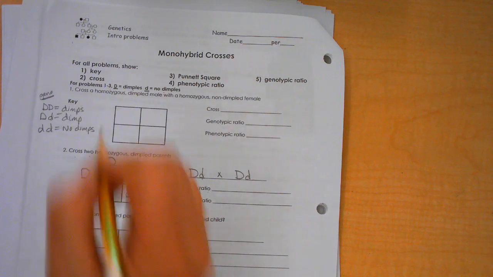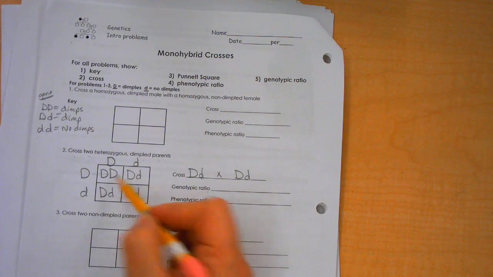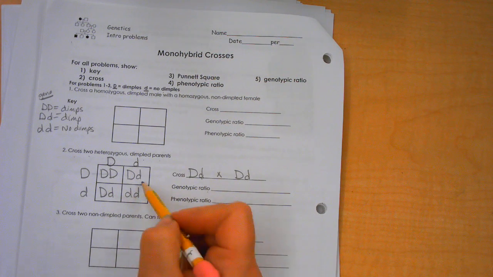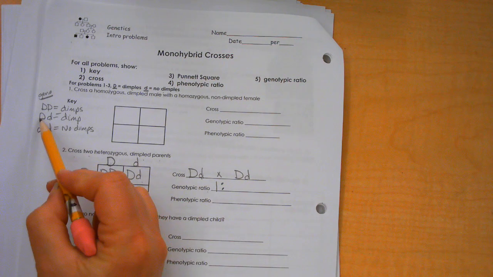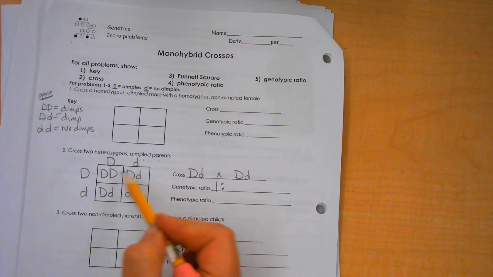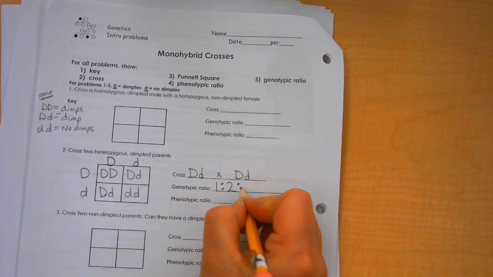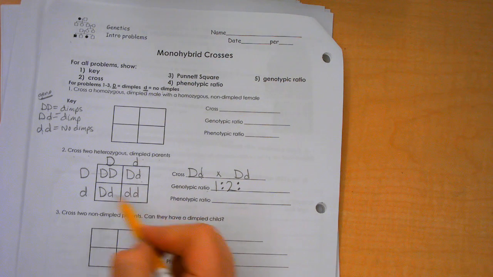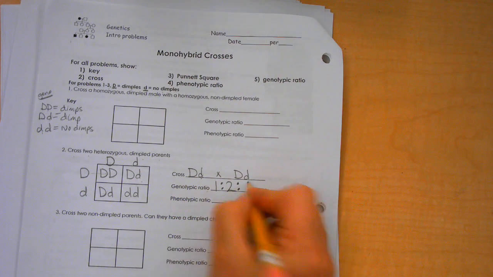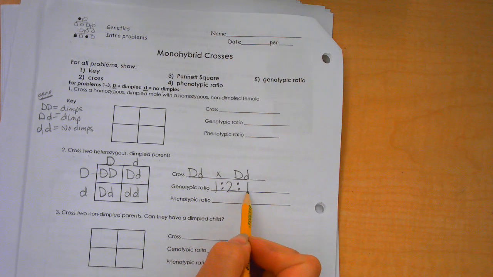So we start with the dominant, big D. Only one of these four is big D. The second one, big D, little d. Let's see here. 1, 2 of them. Finally, the third genotype is little d, and if you look, again, just one of them. So your genotypic ratio is 1 to 2 to 1.